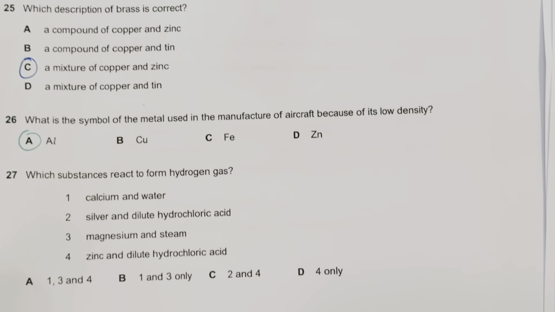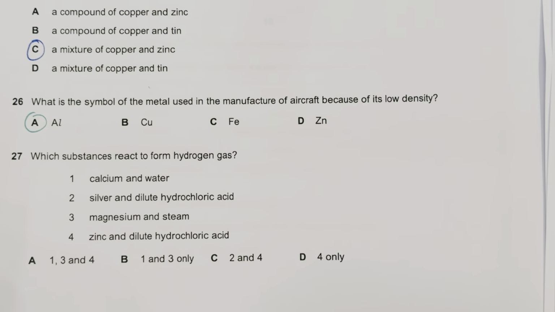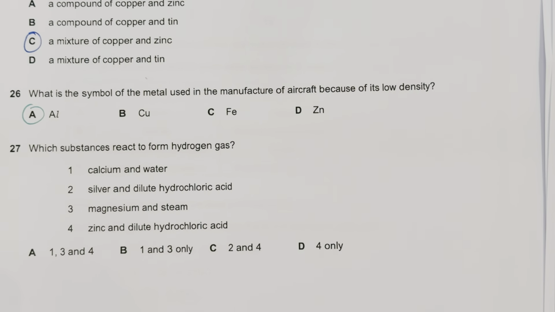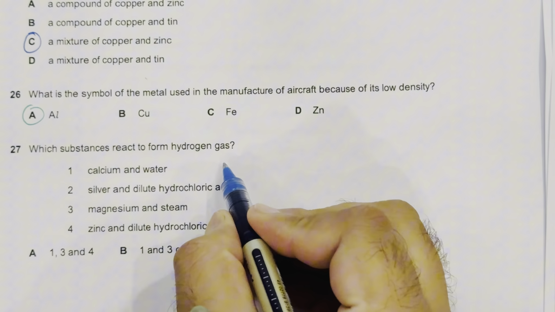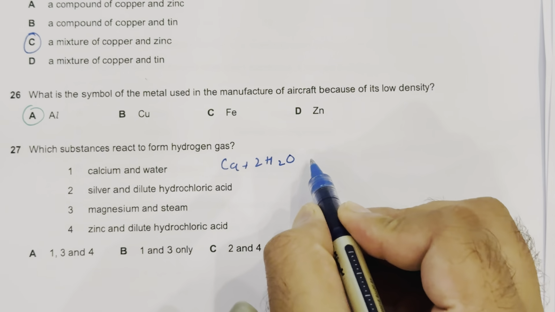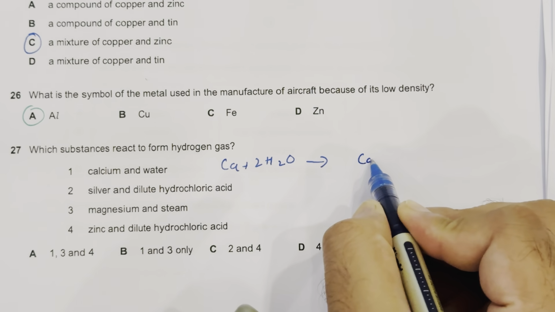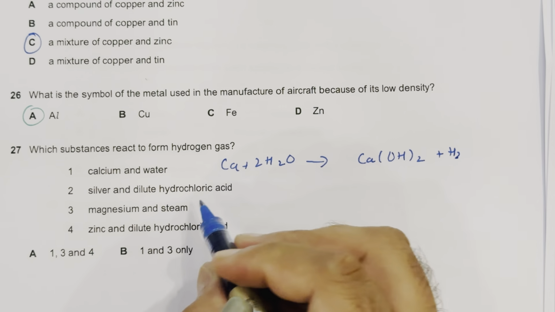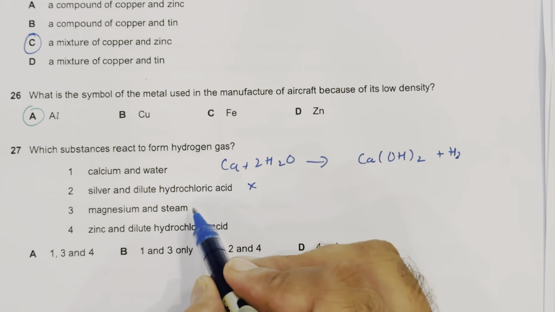Moving to question number 27. Question number 27 is: which substances react to form hydrogen gas, calcium and water? Okay, we need to show those reactions. Calcium plus water would give you calcium hydroxide plus hydrogen gas. Silver and dilute acid does not give any reaction.